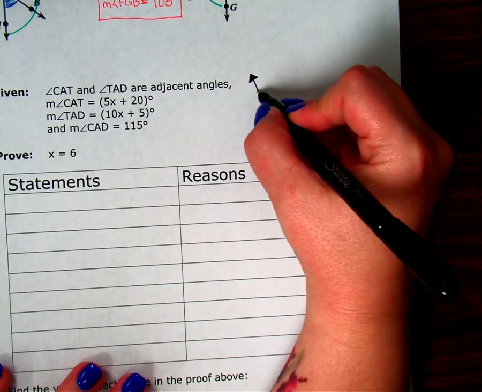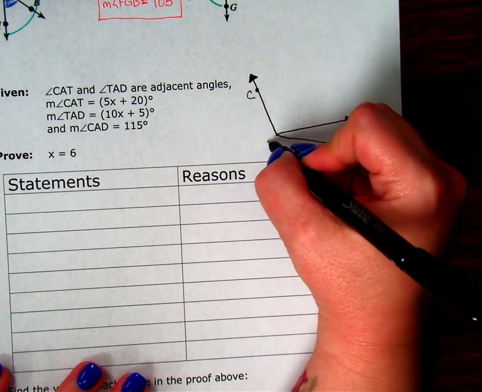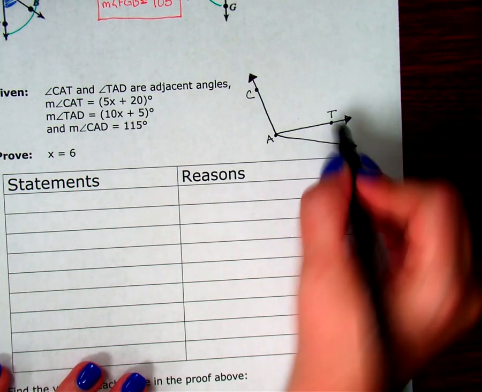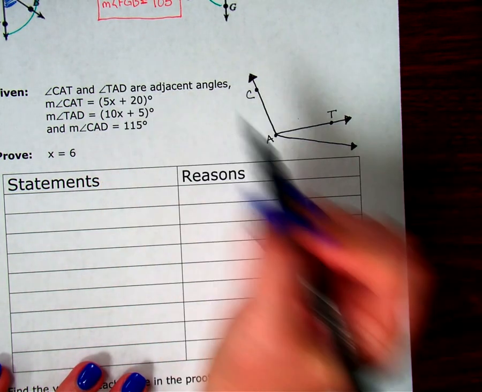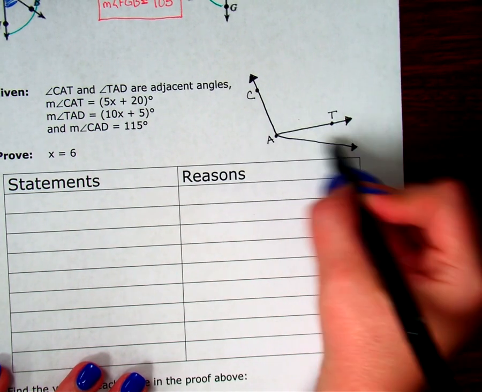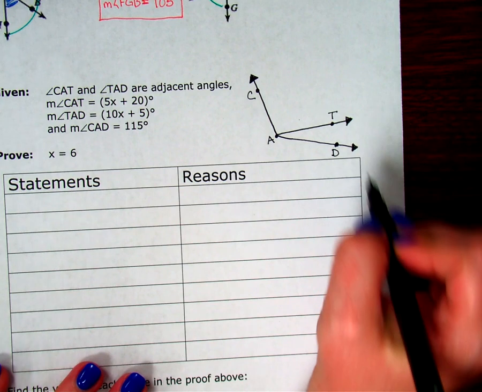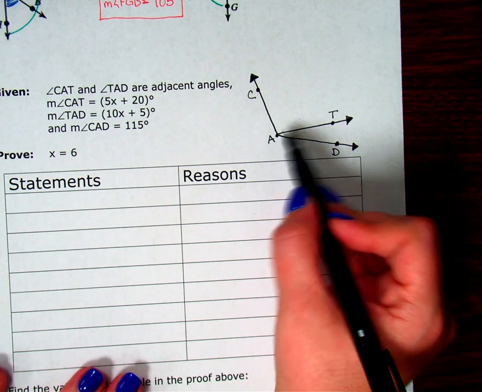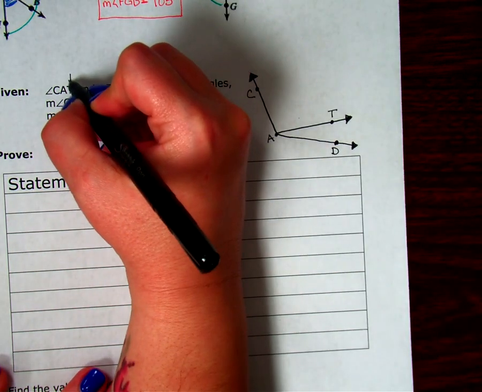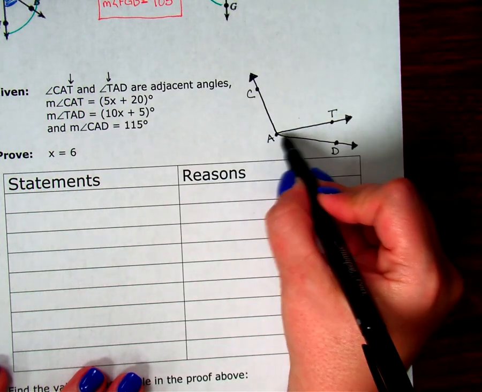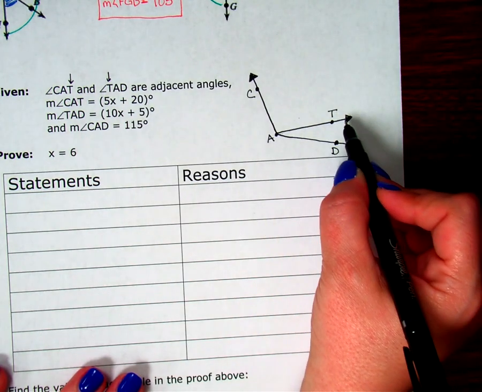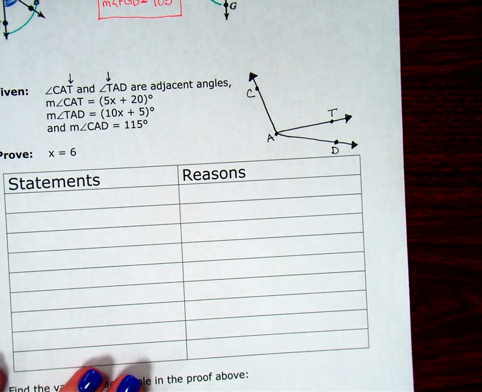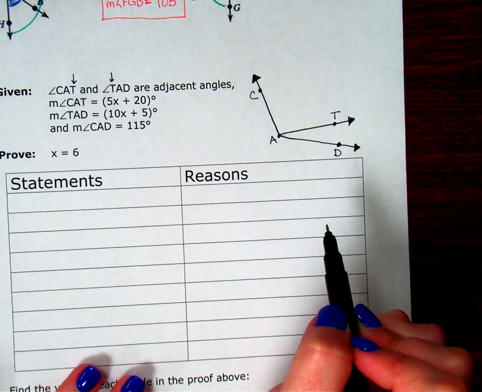Okay, one angle is CAT, so I'm going to label my top angle CAT, and then TAD are adjacent angles. Now if I had accidentally put my C here, I would have an issue, because since the T is in both angles, I knew that had to be the letter on the ray that's in the interior of the big angle. Okay? So that is my first little piece.